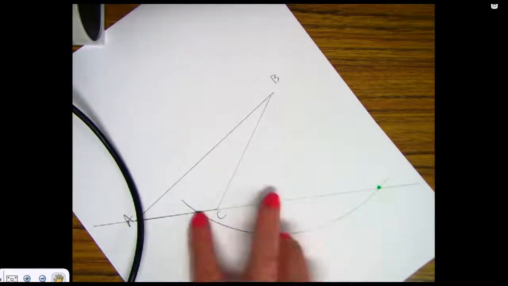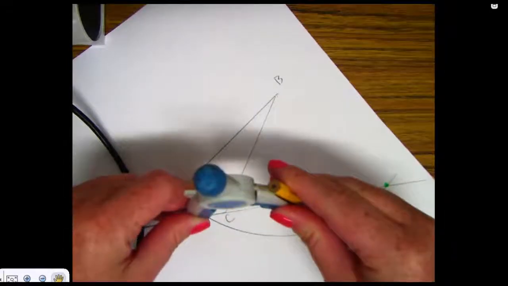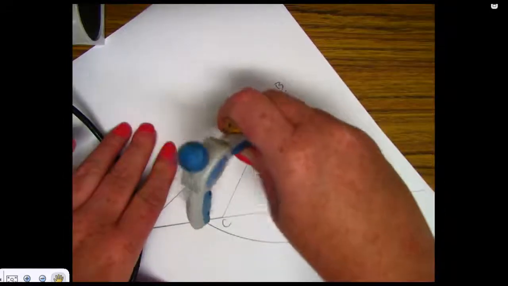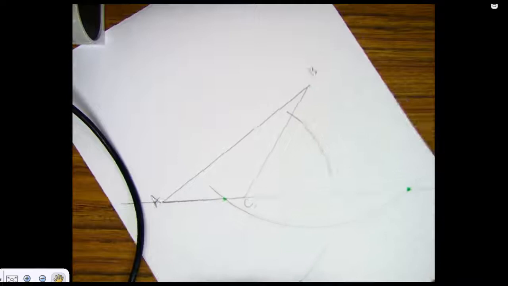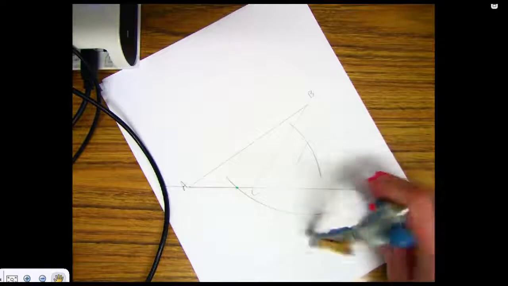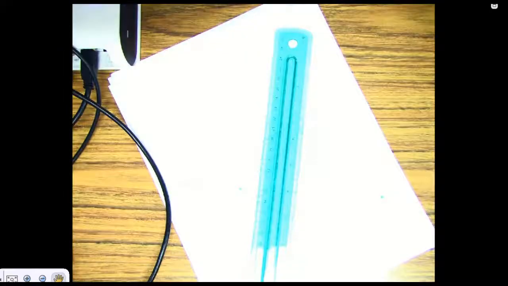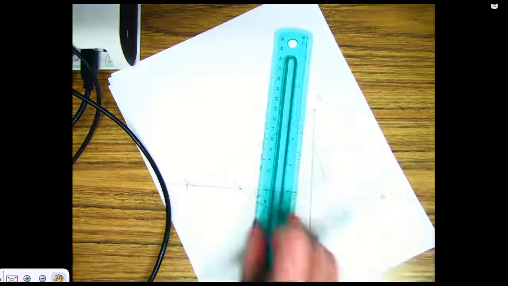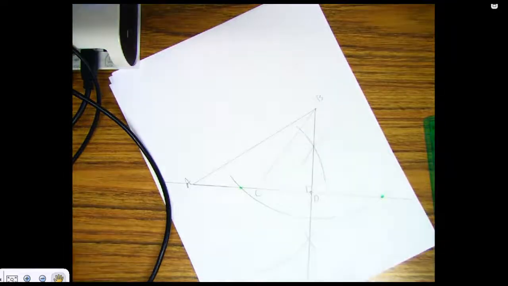So I'm now going to bisect this segment here. When I do the perpendicular bisector, that's what gives me that perpendicular, that right angle. So above the line, below the line. Above the line, below the line. And then I'm going to connect. So BD again would be the altitude of the triangle.